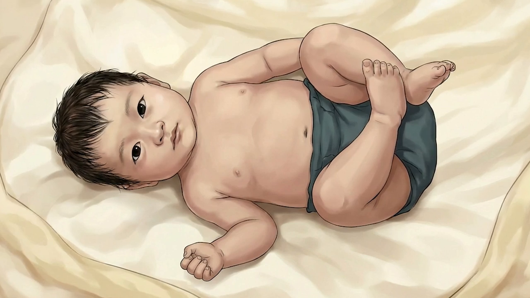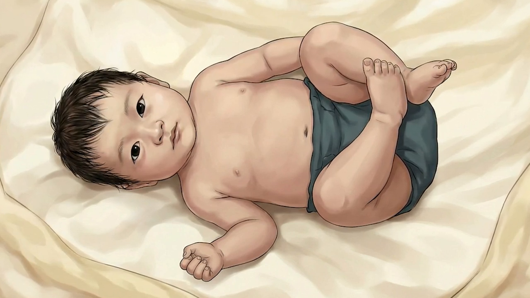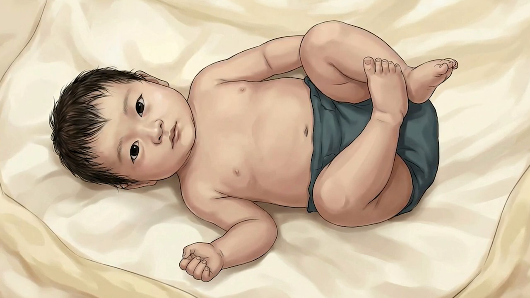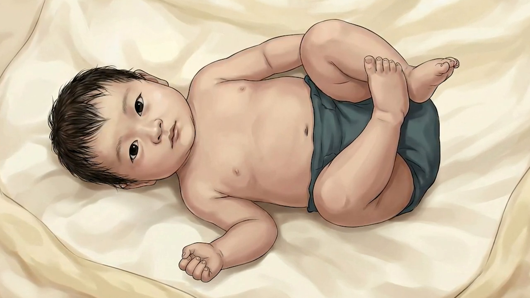Begin with general observation. Note whether the baby is asleep or awake. Assess whether the baby feels warm or cool to the touch. Observe the baby's breathing pattern. Look for any signs of respiratory distress, such as rapid breathing, grunting, or retractions. If the baby shows signs of distress or illness, stop the physical exam immediately. Notify the supervising resident or attending physician.